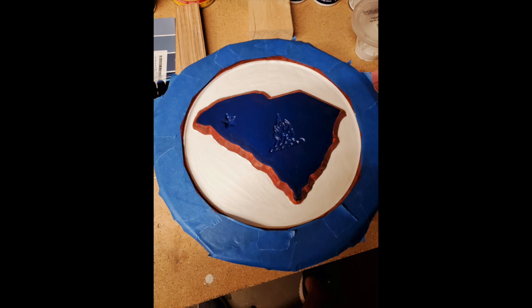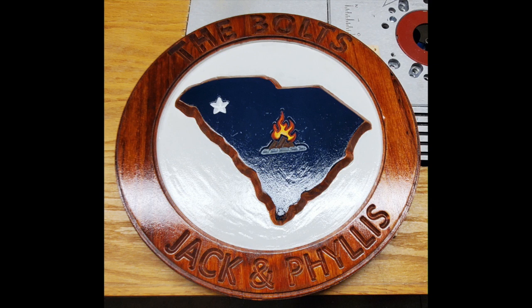I applied the painter's tape just to protect the wood from the drips. I haven't sealed this yet, so I'm being very, very careful with the white. There's like 4 or 5 coats of just white and some sanding, plus the blue. So it's just there to protect the wood. At this point, all the detail work is done, minus the letters on the outside border.